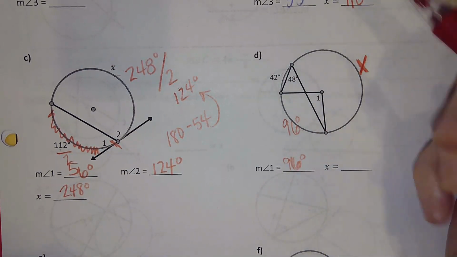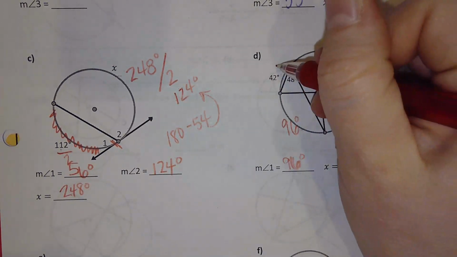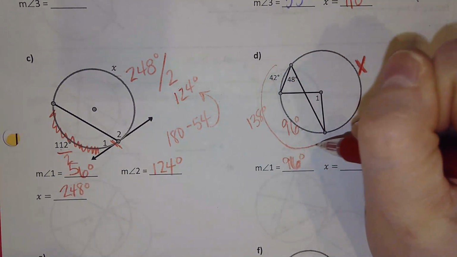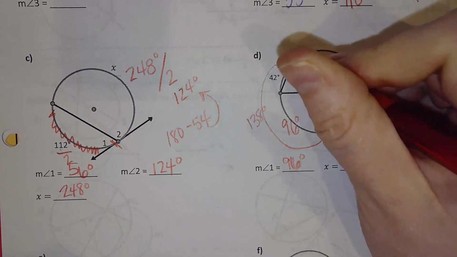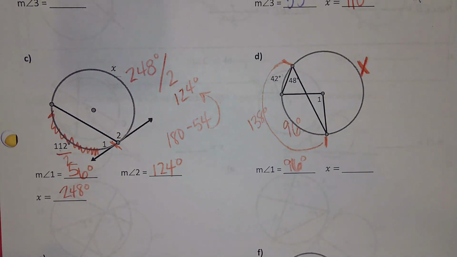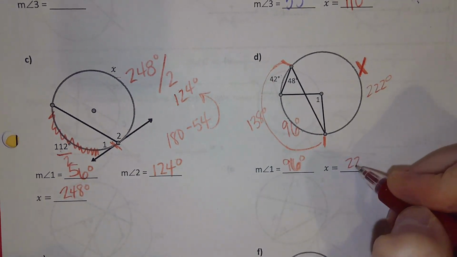Alright. If I take 42 plus 96, I get 138. So this whole distance here is 138 degrees. Excuse me, it's not a major arc, it's a minor arc. Okay? And then if I take that away from 360, that gets me 222 over here. So the major arc's 222 degrees.